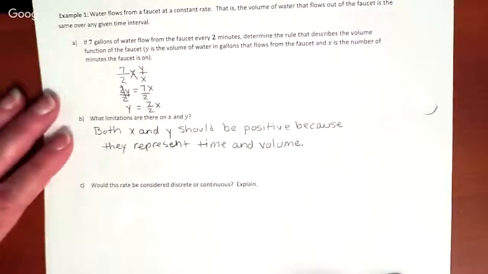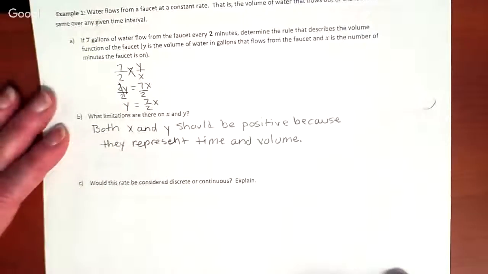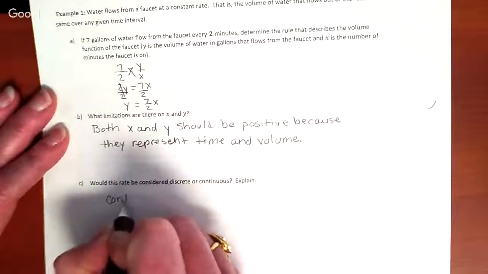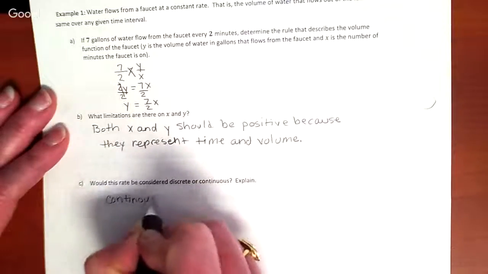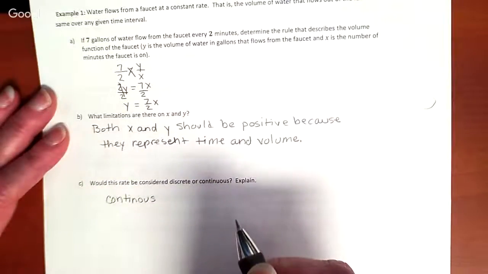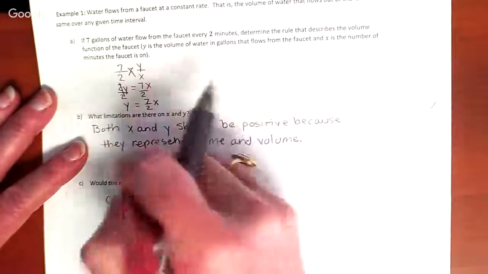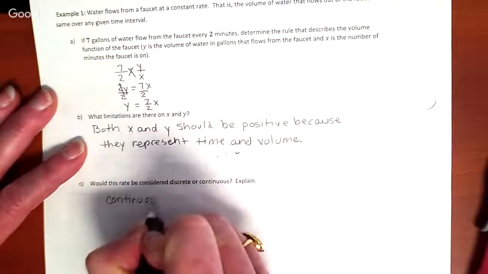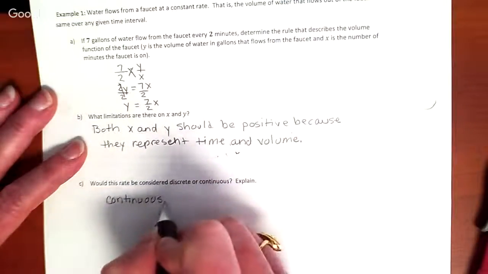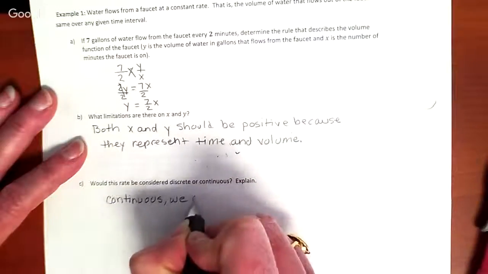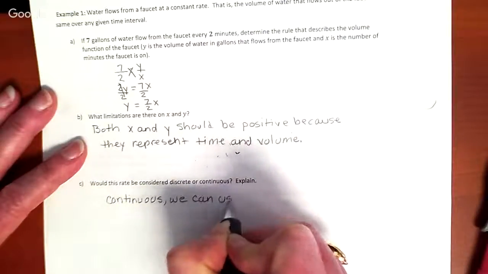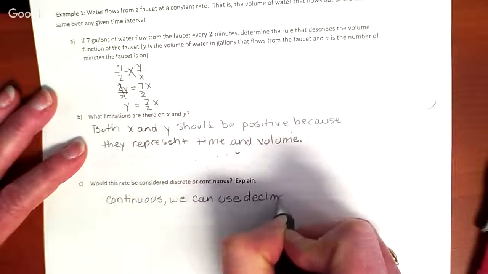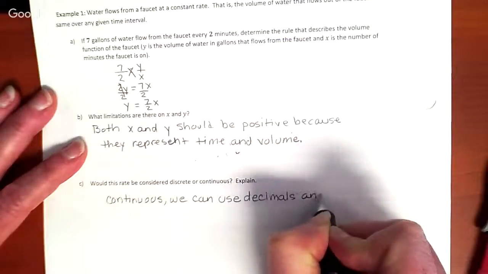Next, it says, would this rate be considered discrete or continuous? And explain. It would be continuous, oh, and I spelled that wrong. We can use decimals and fractions.